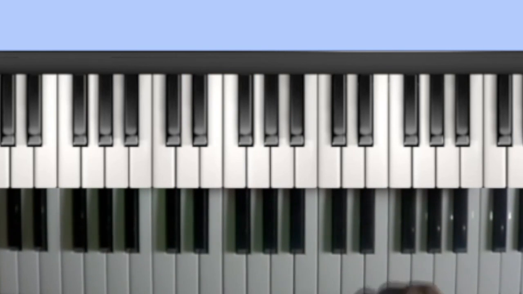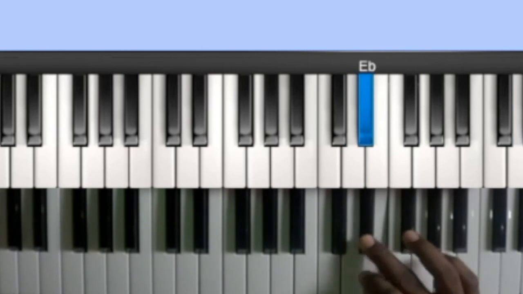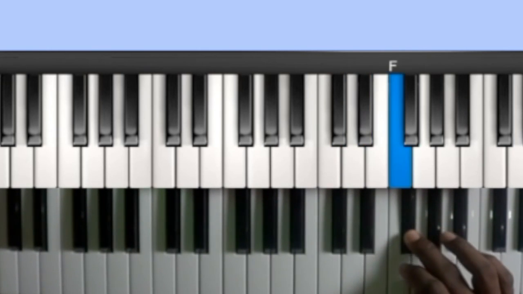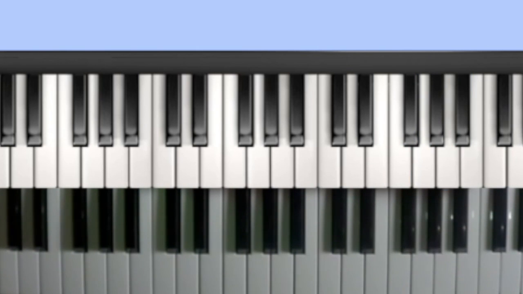You see how that works? So you can try that slowly, and it will help you a lot, especially later on when we start doing improvisation. That chromatic scale comes in really handy.